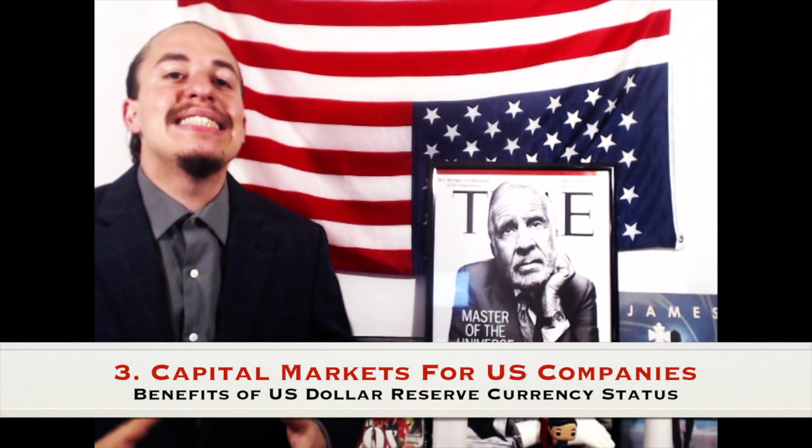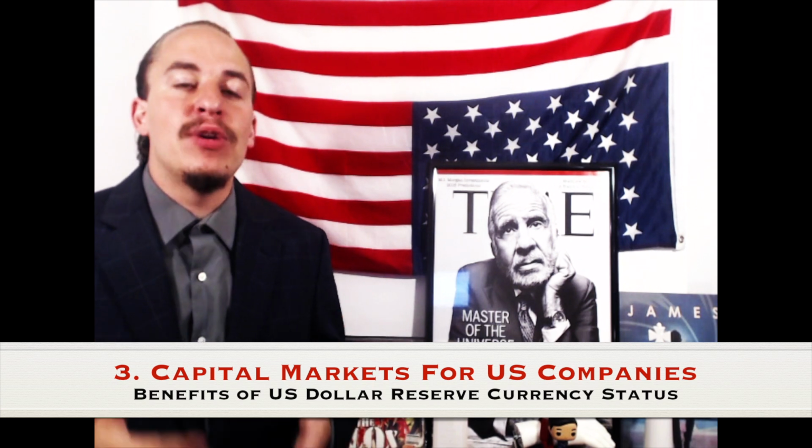The third benefit is easy access to capital for United States companies. Just like the way countries purchase US Treasury bonds and other debt, foreign countries and companies also use their dollars to invest in American companies, which is a great advantage for American companies that they have access to such a large pool of investors looking to make the most of the dollars that they have on hand.